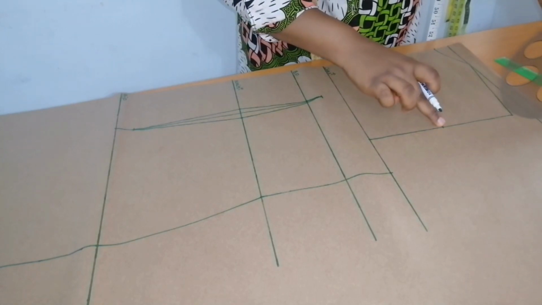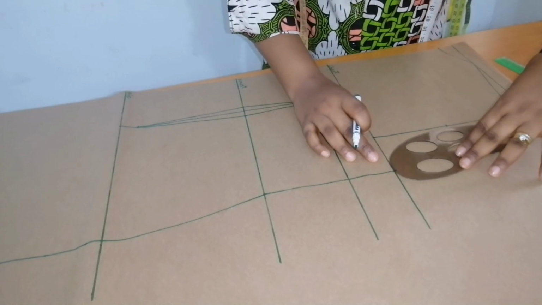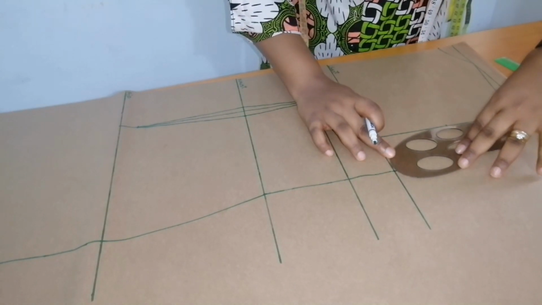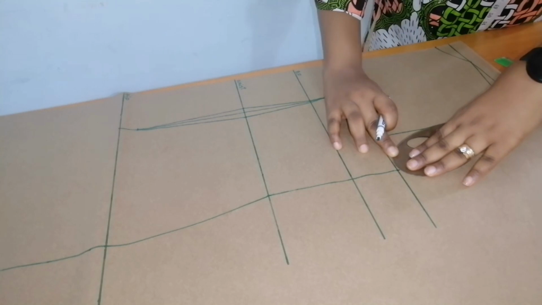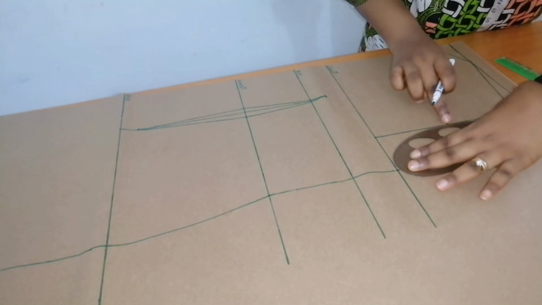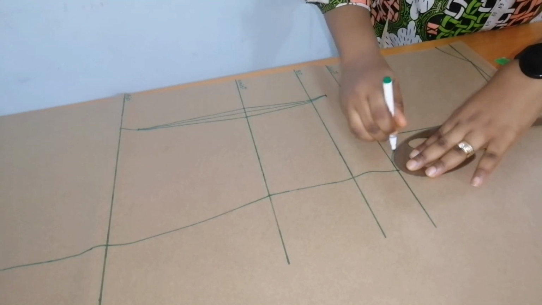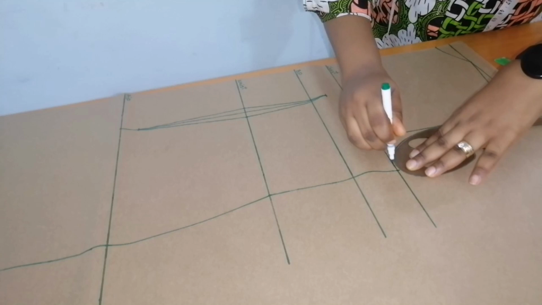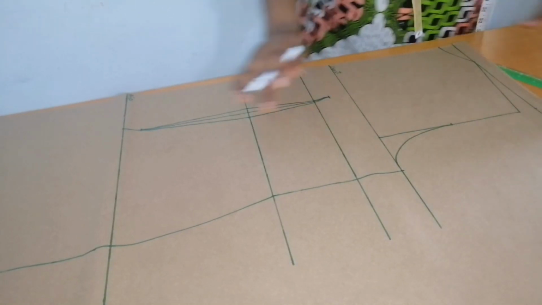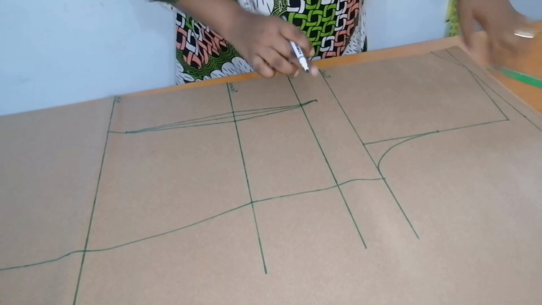I'm going to connect from the 4.5 inches to the chest line, from the midpoint to the chest line for the back armhole. Then I'm going to add half an inch seam allowance at the shoulder.